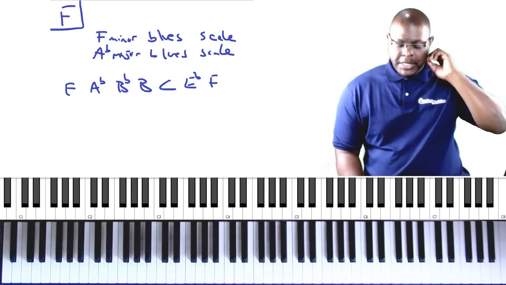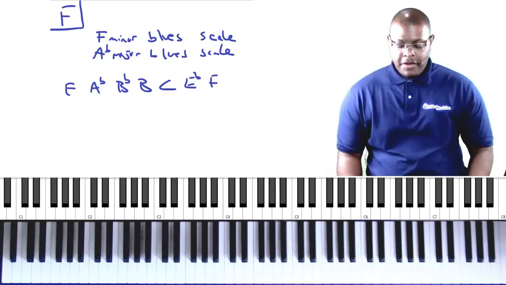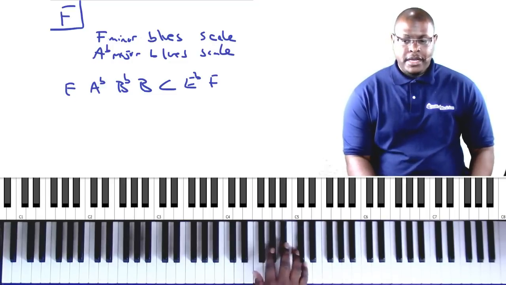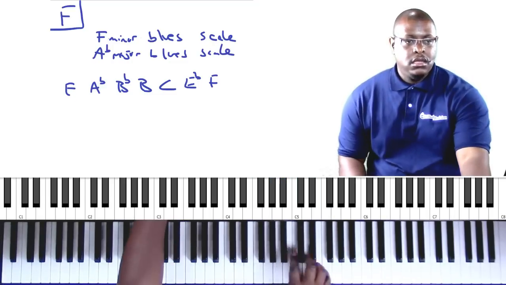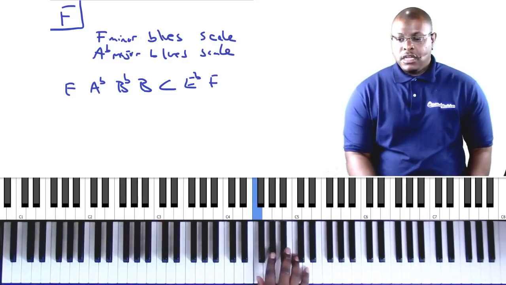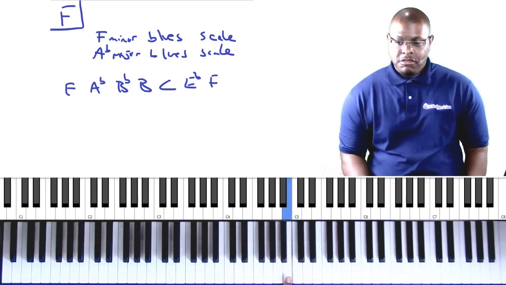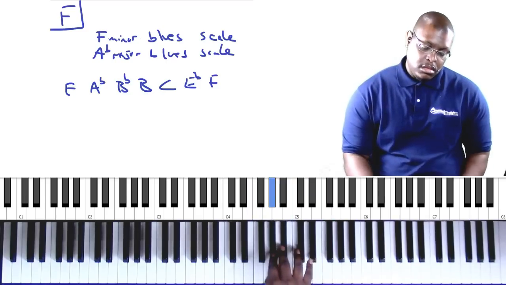Now James said something interesting. He said minor pentatonic, and it's very similar. So F minor pentatonic. Right? But that's different than the minor blues by one note. The minor blues has the presence of the B. See the difference?